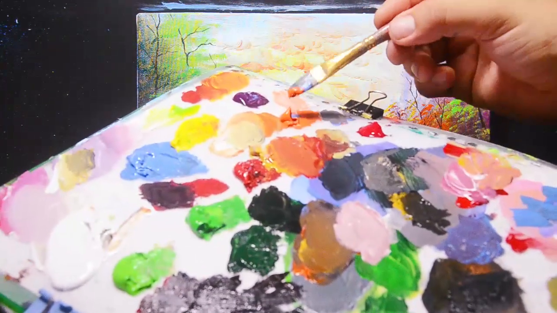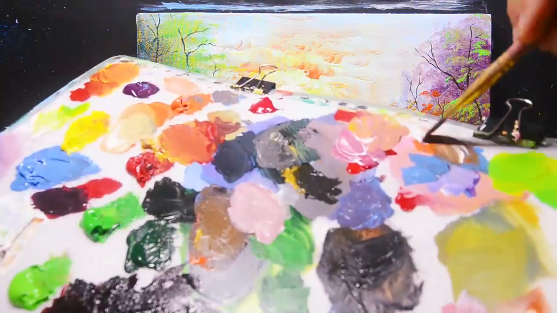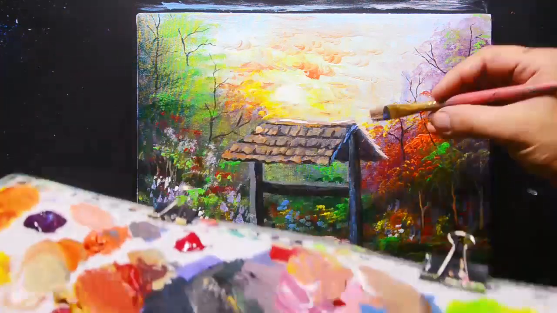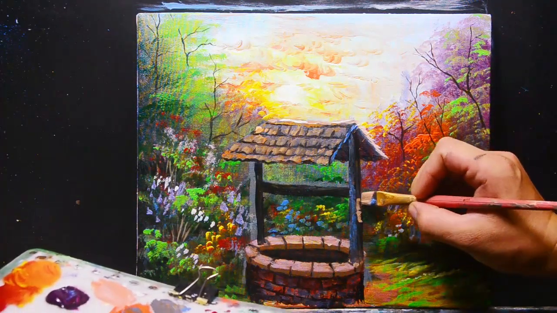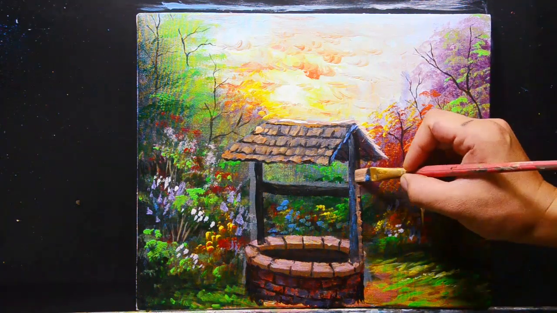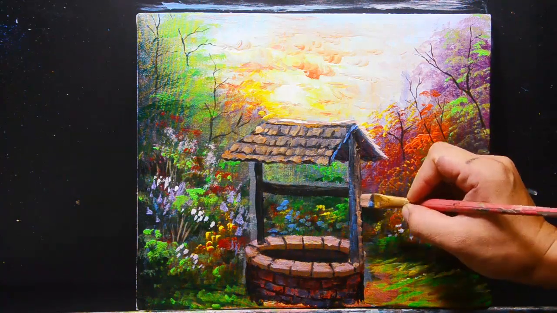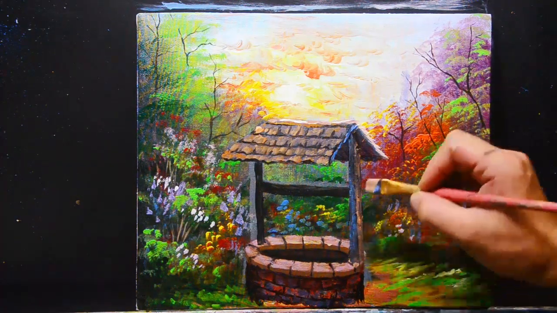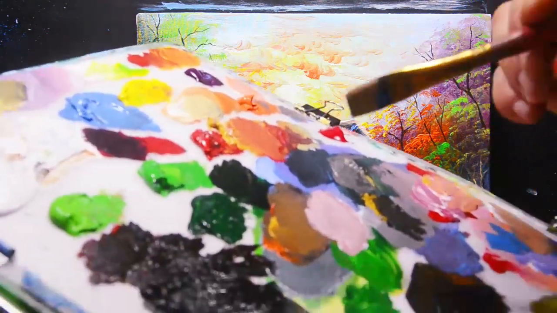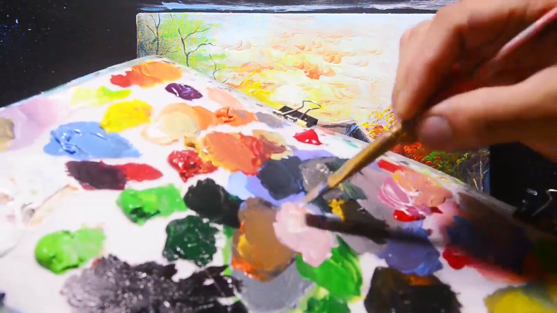Cobalt blue and the orange yellow, and just add titanium white, just like here, and just add here. For the wood effects, just add more titanium white for more highlight effect.